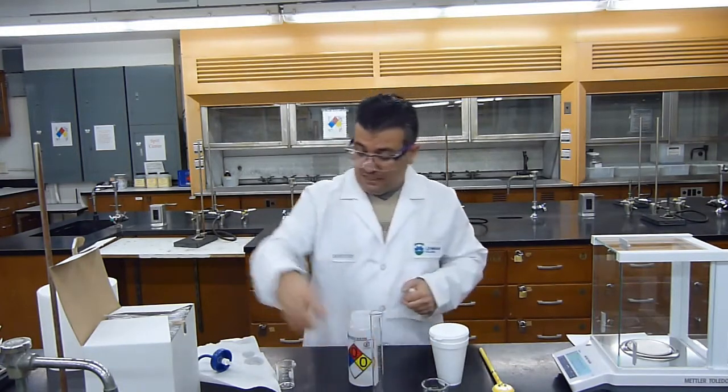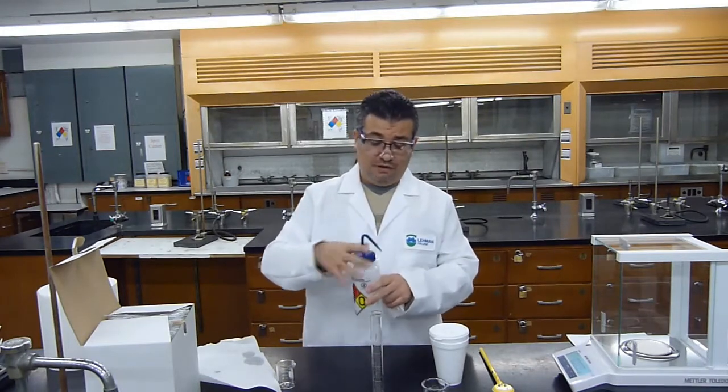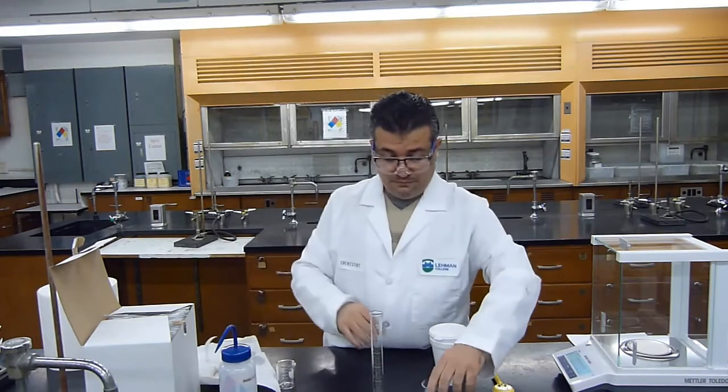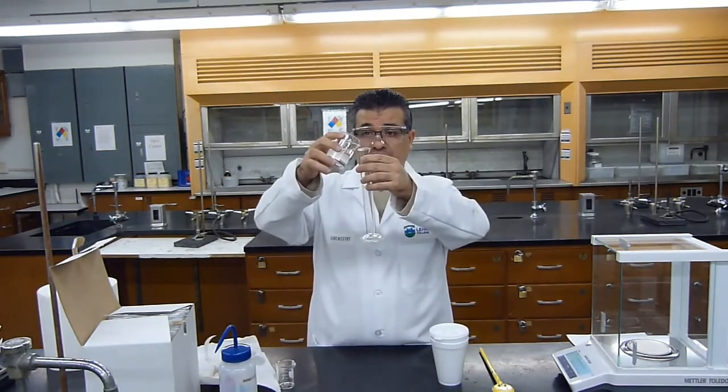Now this is ready to measure 25 mLs of sodium hydroxide. So again, I'll measure 25 mLs of sodium hydroxide very carefully.